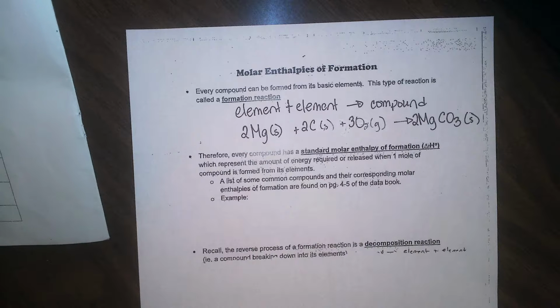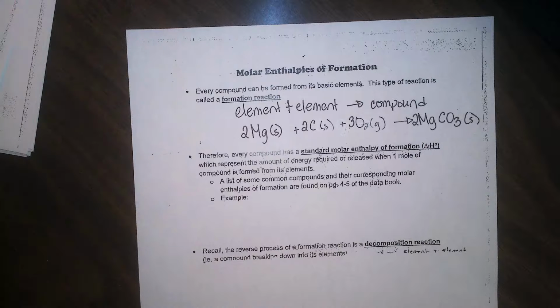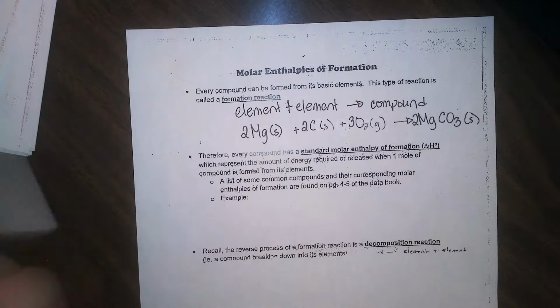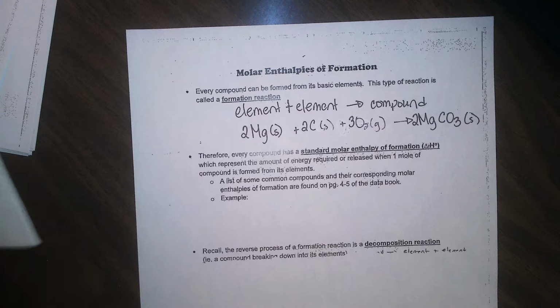What if you, so on here, do we have magnesium? Sorry, at the bottom of page 4. Magnesium? No. What about carbon? Yeah, magnesium carbonate is there. Carbon's not there. What about oxygen? Elements are not in this table.